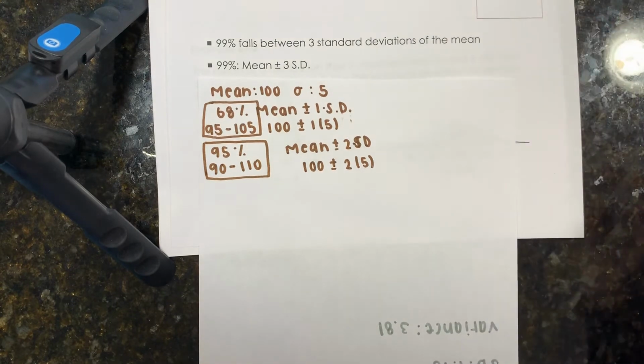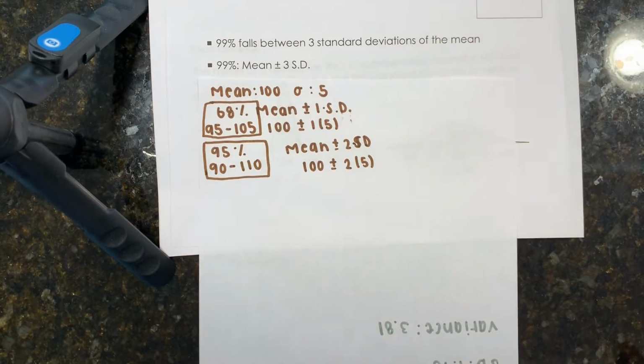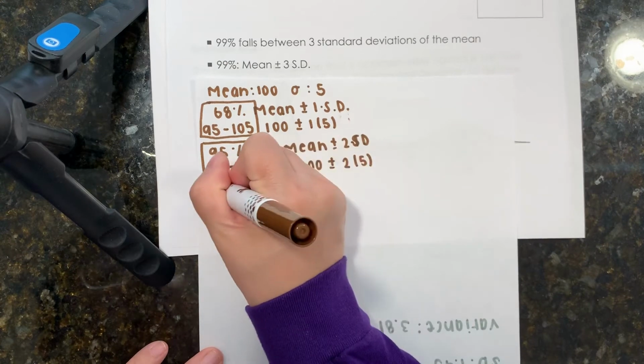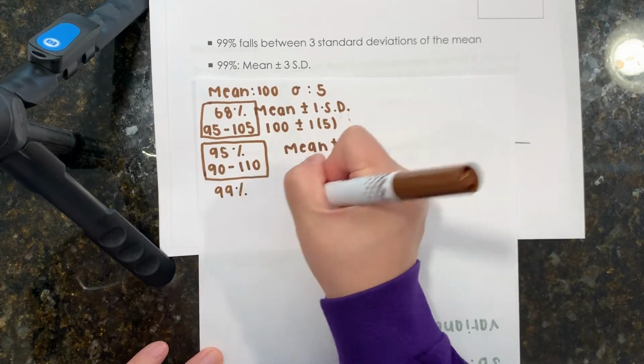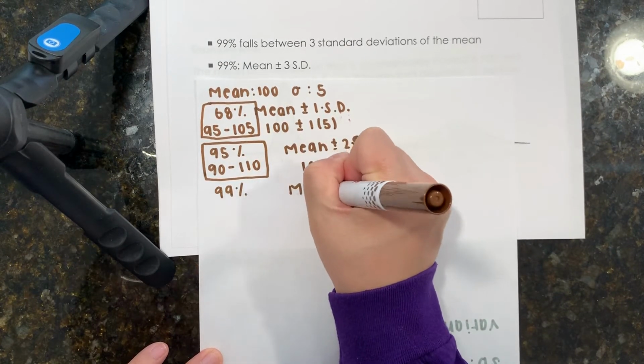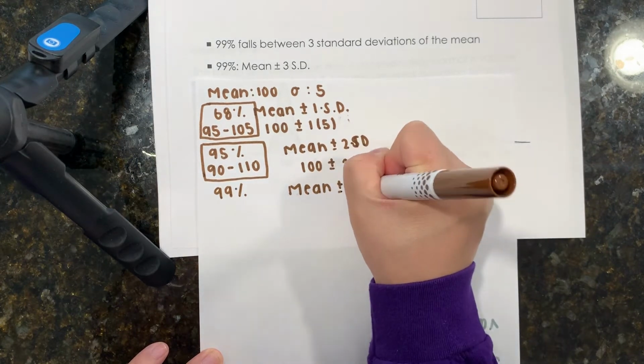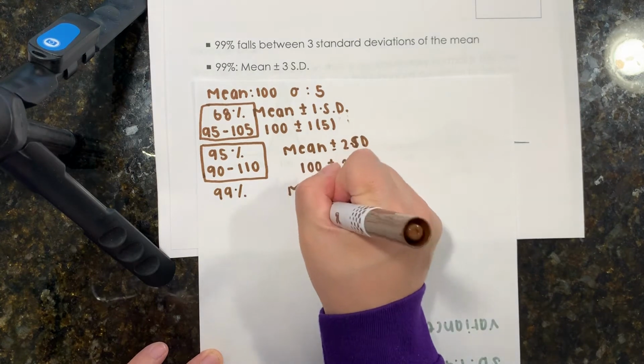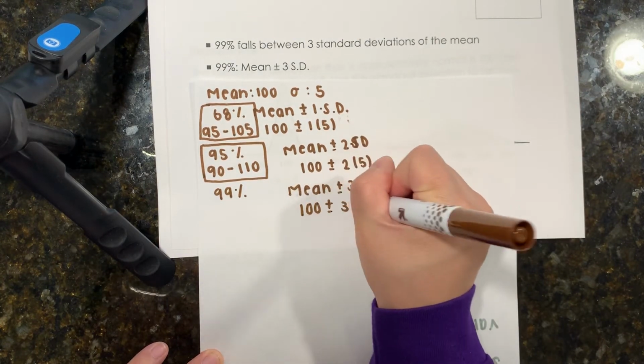And then lastly, so again, as you add standard deviations on, more and more percent is going to fall within those two points. So for the last one, it's 99%, which would be the mean plus or minus 3 times the standard deviation. Our mean is 100, and then it would be 3 times 5.